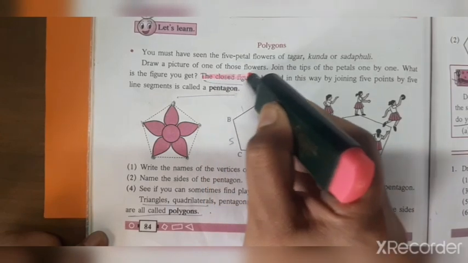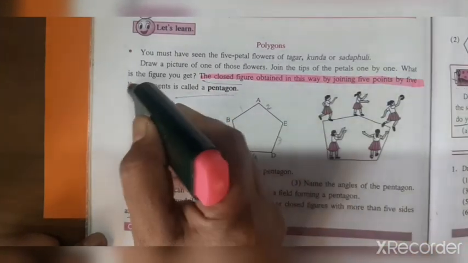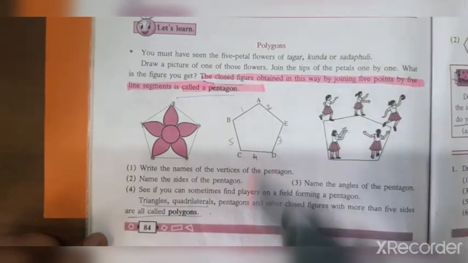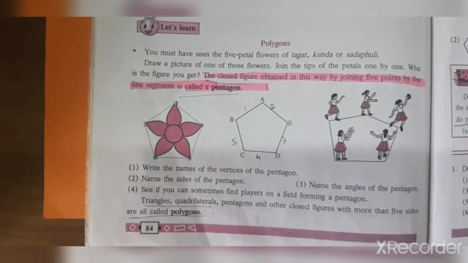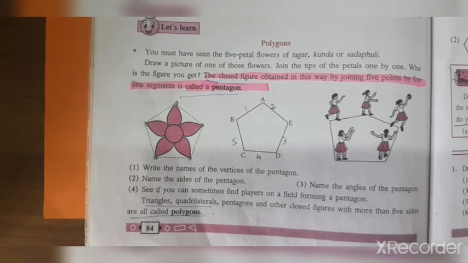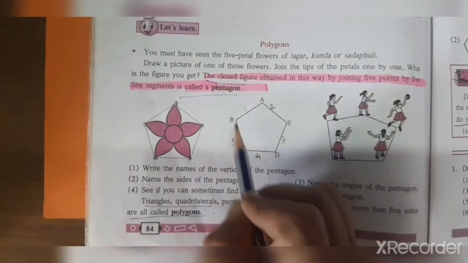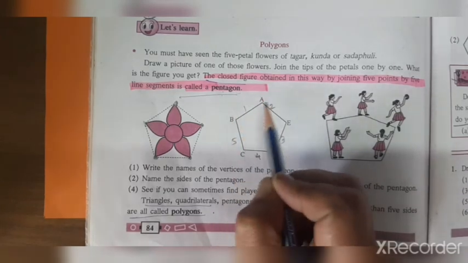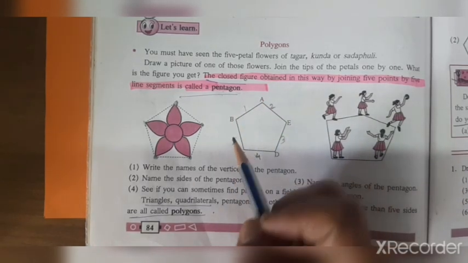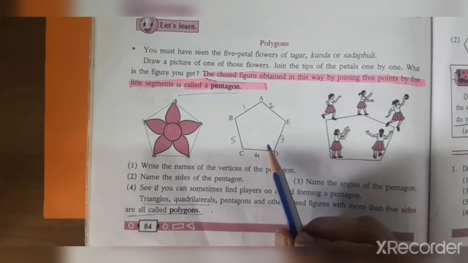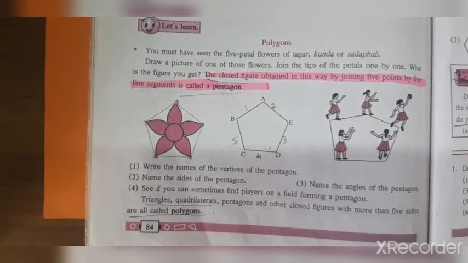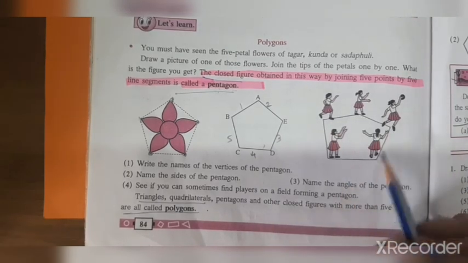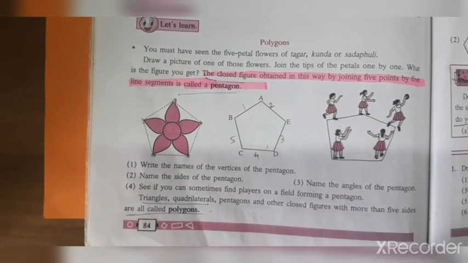So please mark this in your textbook on page number 84. What is a pentagon? Penta means 5. As I told you, tri means 3. So triangle, 3 sides. Quadra means 4. So quadrilateral, 4 sides. Same way, penta means 5. So pentagon is a 5-sided figure, a closed figure which is formed by joining 5 points with 5 line segments. Okay, so another figure they have given here, 1, 2, 3, 4, 5. 5-sided figure, so it is a pentagon.